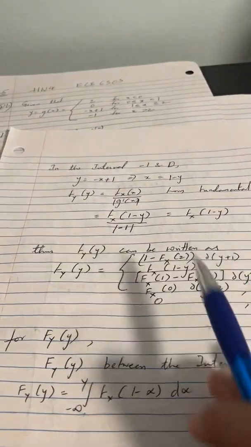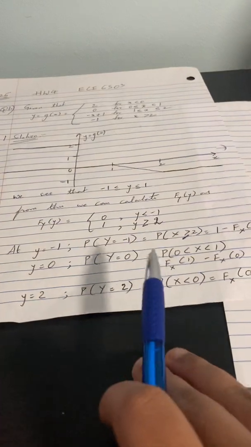and calculated the density function of y. Let us look at how I did that.